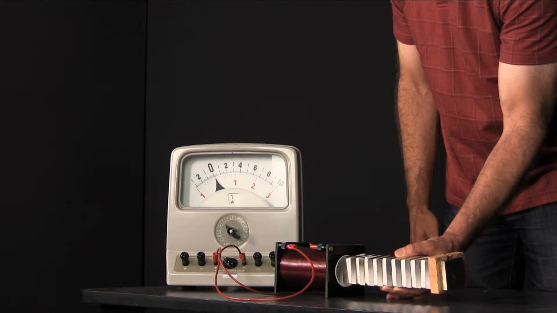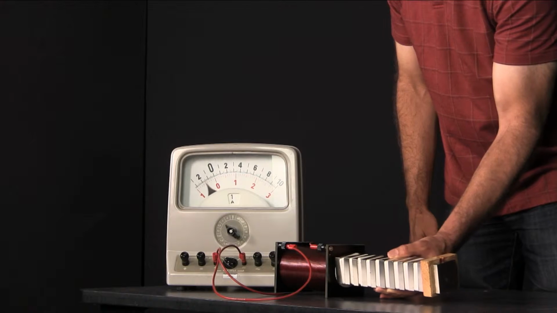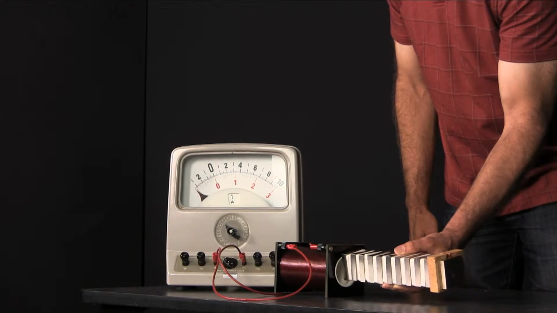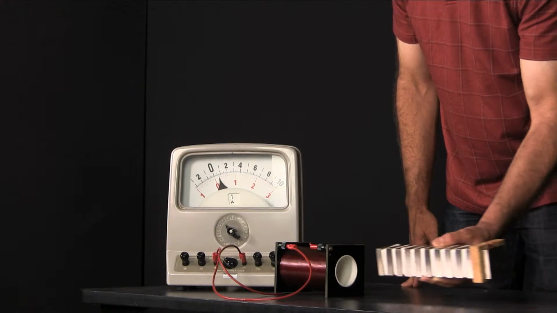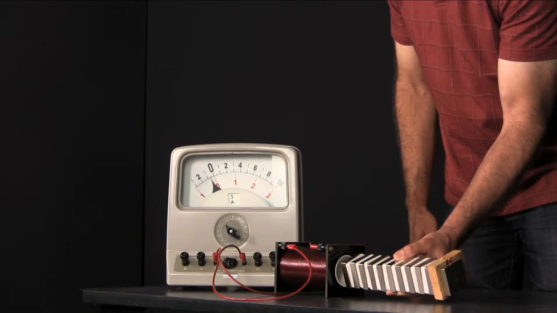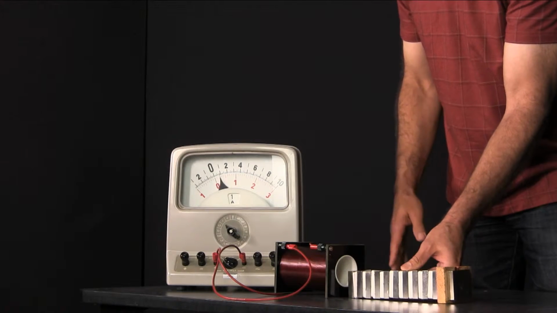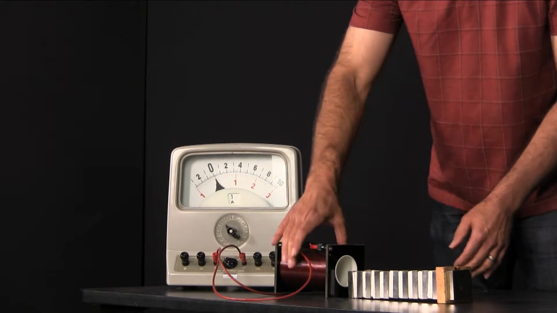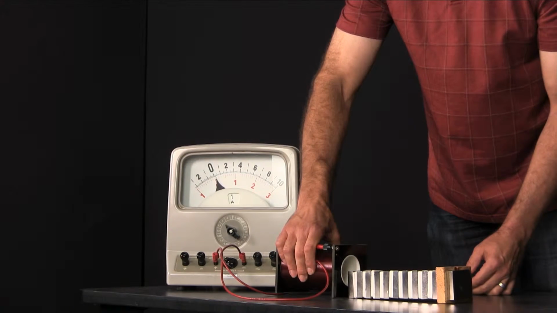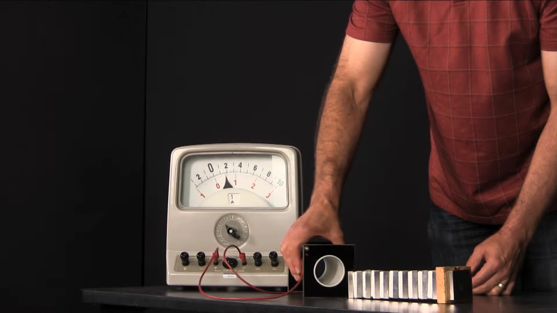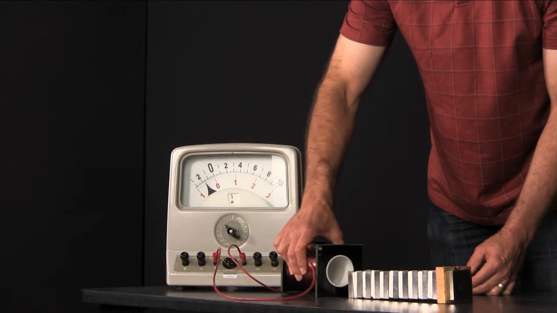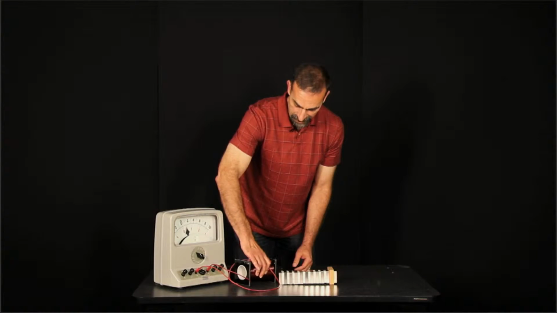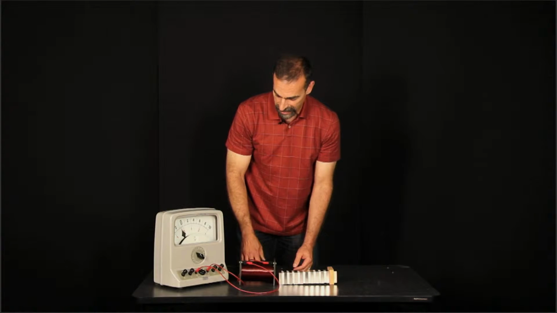There has to be motion, either back and forth, or this way, in or out. There has to be motion between the magnetic field and the loop of wire to get the current to flow. So in a power plant, the wire is rotated like this. They spin it around and around and around in a magnetic field, and it generates our electricity.